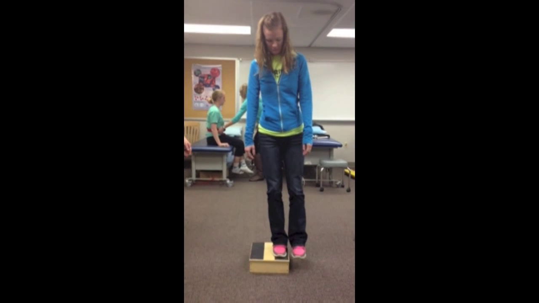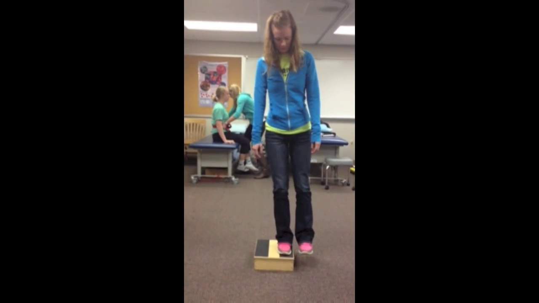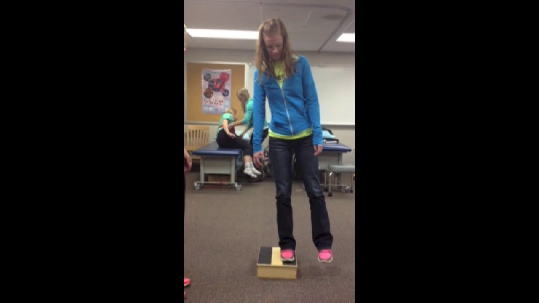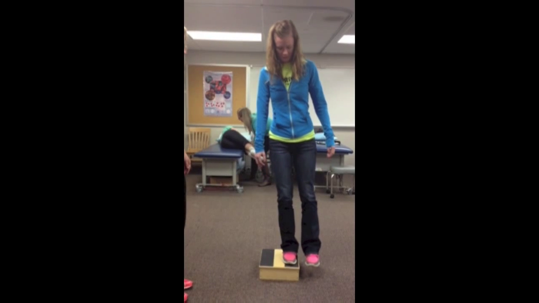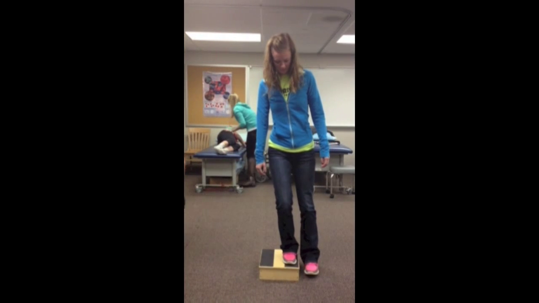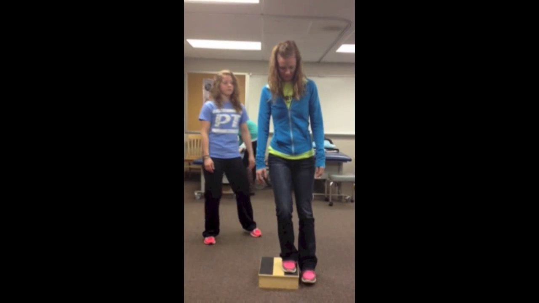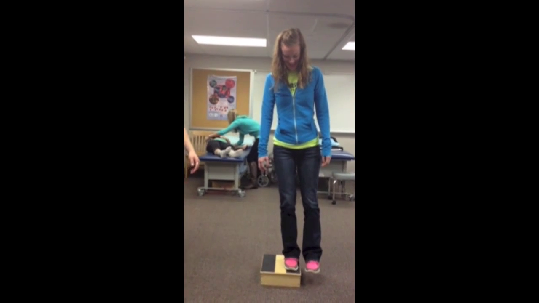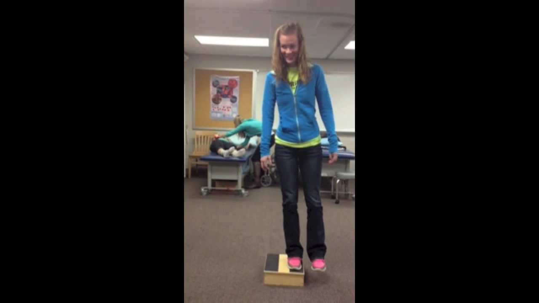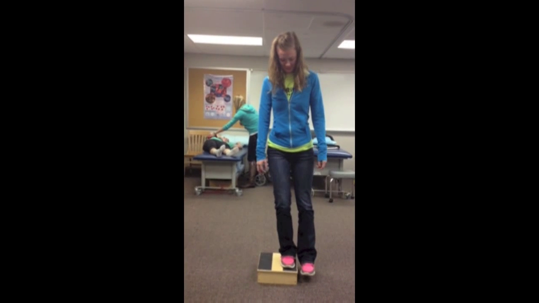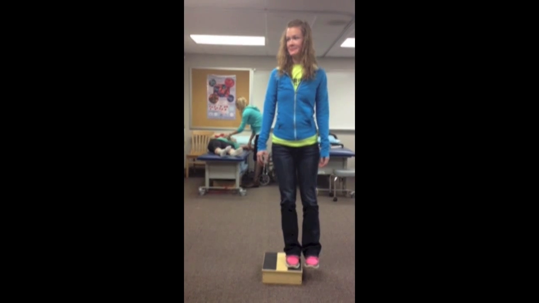Nice. So just going to work your hips a little bit more so they come into the standing or seated position. Good job. Way to catch yourself. 10. Doing great. Alright, good job.